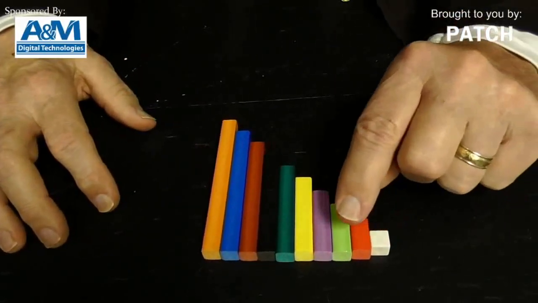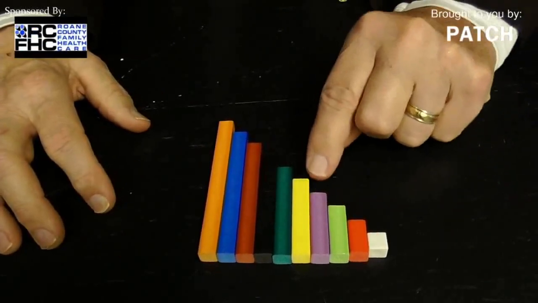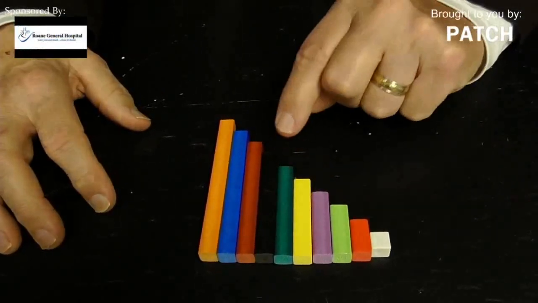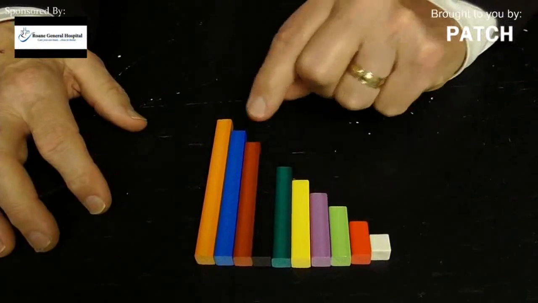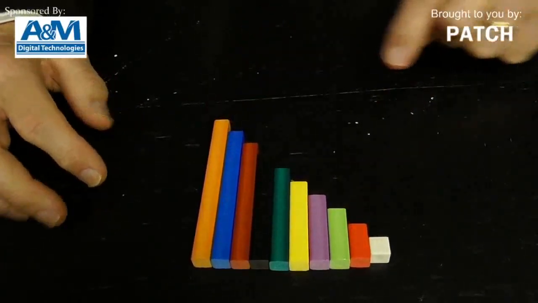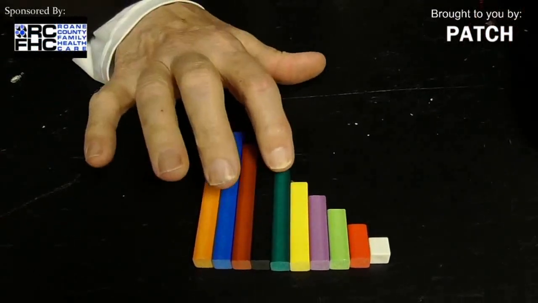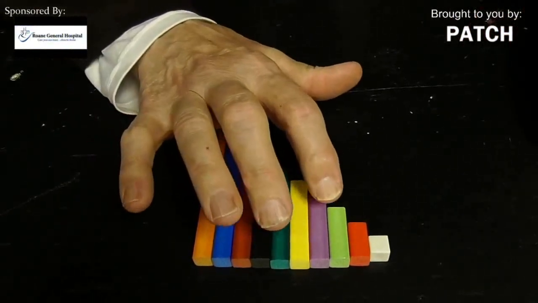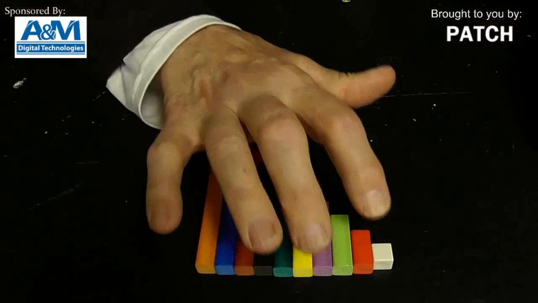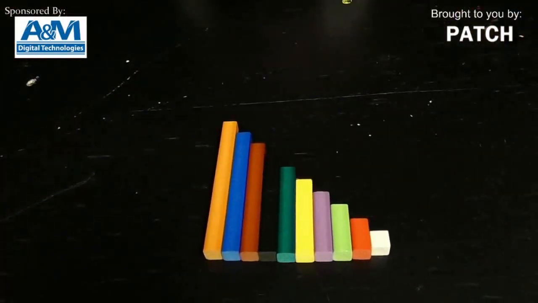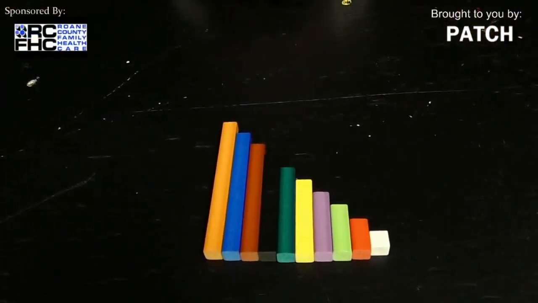Let's go through it. White, red, light green, purple, yellow, dark green, black, brown, blue, orange. Now let's go 10, 9, 8, 7, 6, 5, 4, 3, 2, 1. There you go. Those are the Cuisenaire rods that you're going to need to work with.